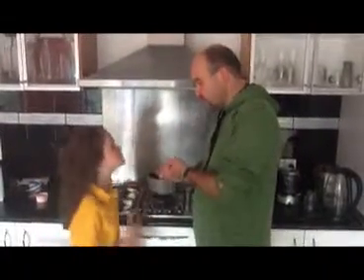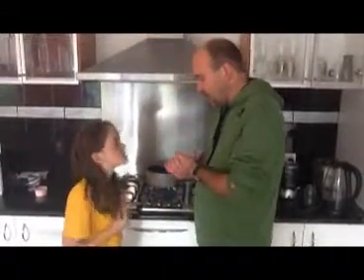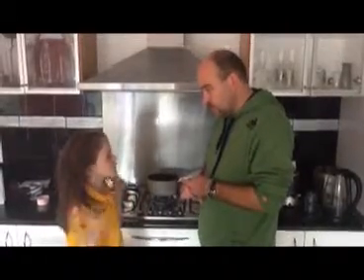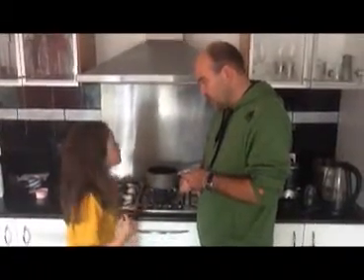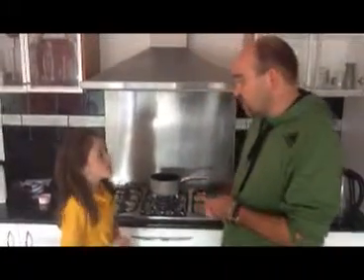Chloe, we've just put the salt into the water. We're now going to turn on the heat. Okay. So what do you think will happen firstly to the water when we heat it up? It will evaporate. Yeah, so what's evaporate mean? It's when steam goes up in the air. Yeah, and what about the salt? What do you think might happen to the salt?